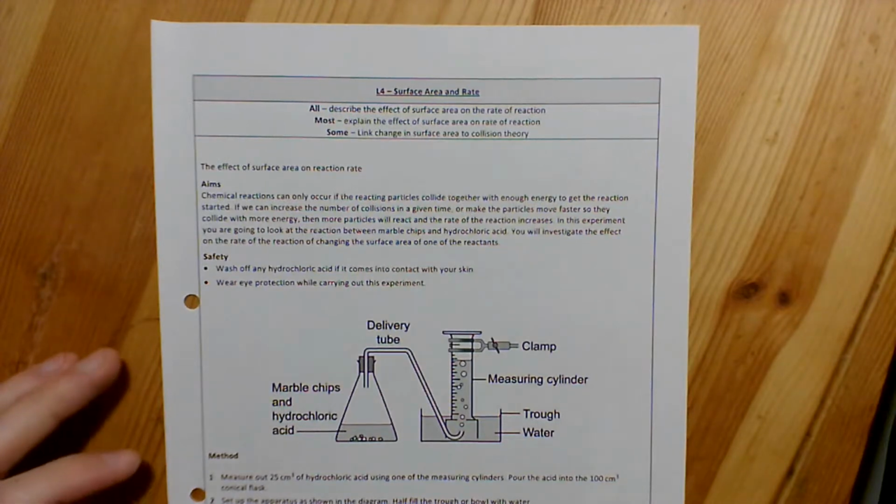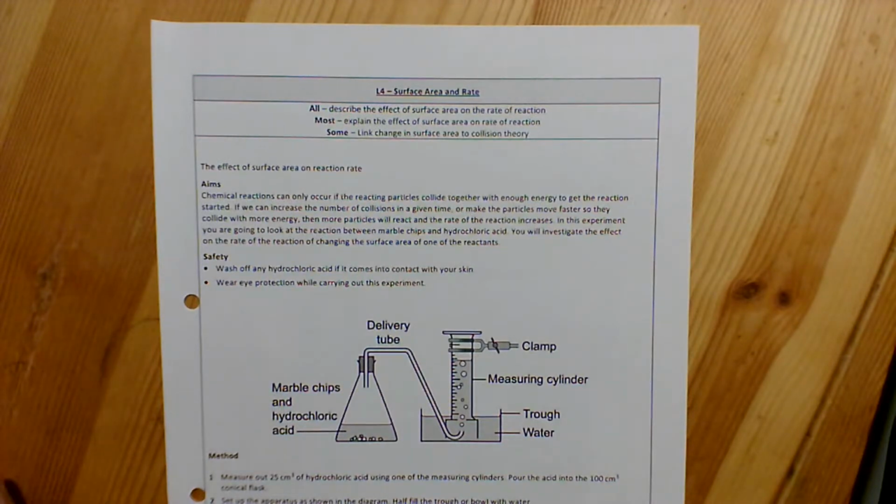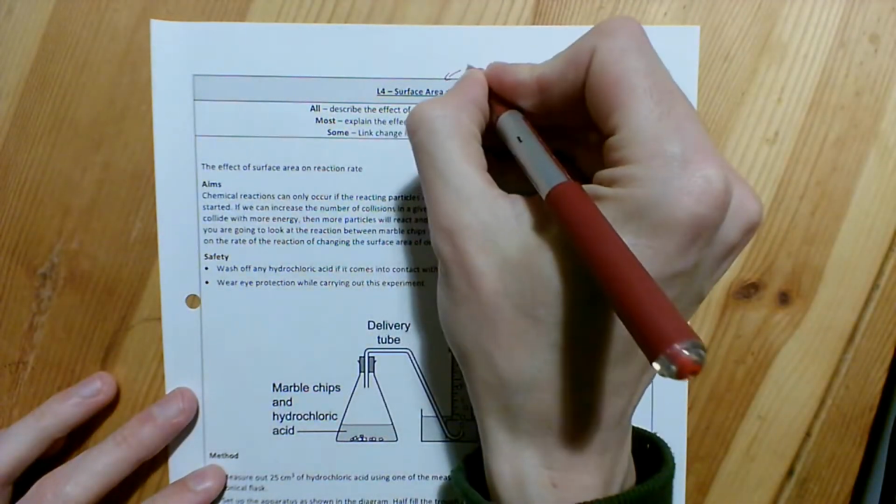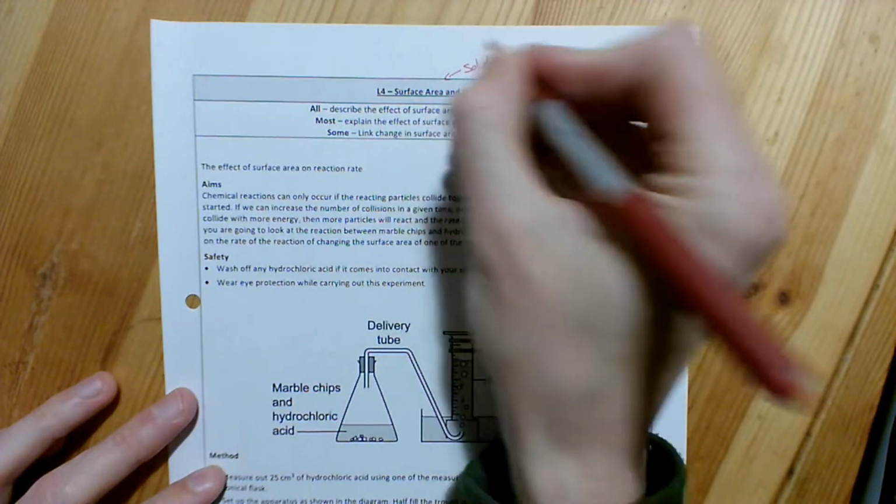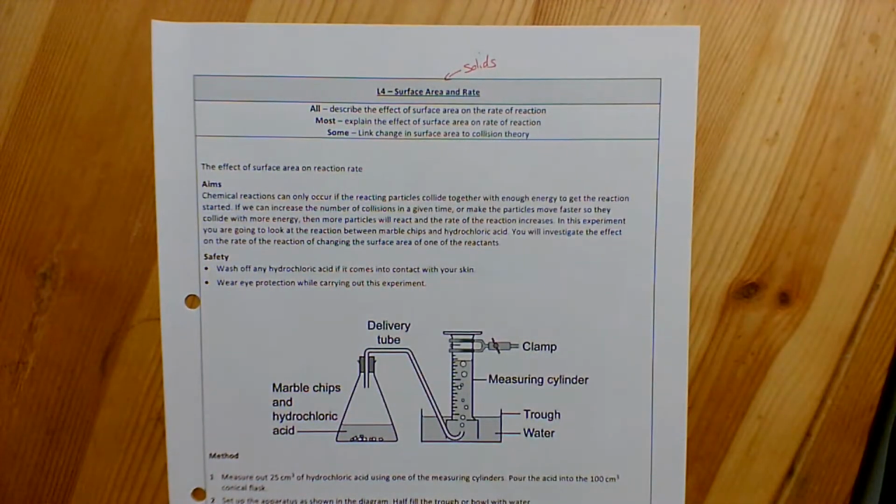So when we're talking about surface area, we're talking about reactions where one of our reactants is a solid. Okay, so this only refers to solids. So if you don't have any reactants that are solids, then surface area isn't going to be applicable. Much like if you don't have any aqueous solutions, then concentration's not going to be relevant. And if you don't have any gas reactants, then pressure is not going to be relevant. So if we have one of our reactant particles that's a solid, then surface area has an effect on the rate of reaction.